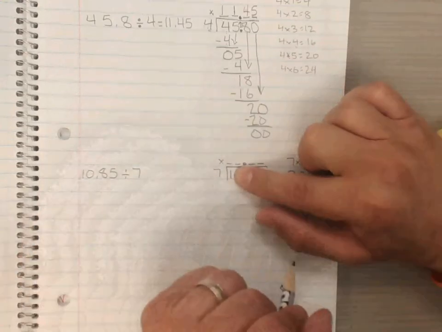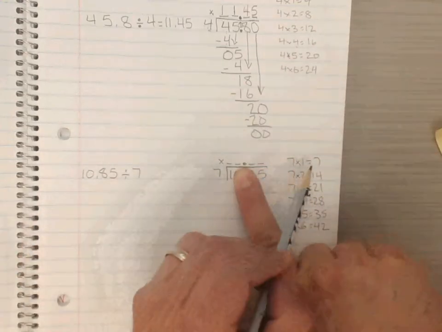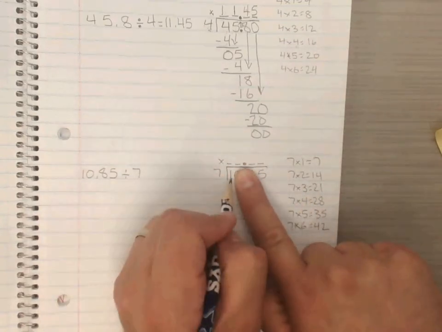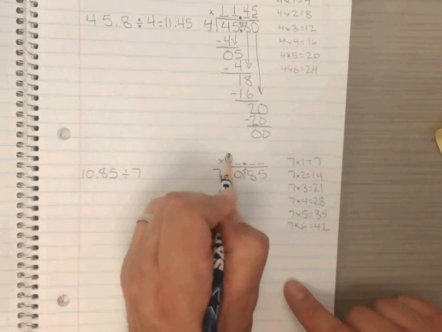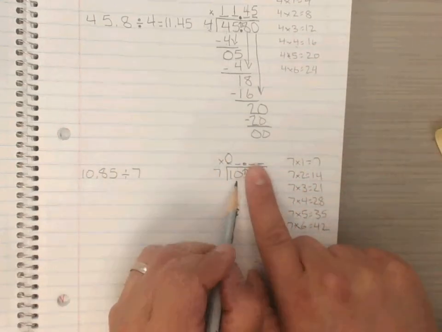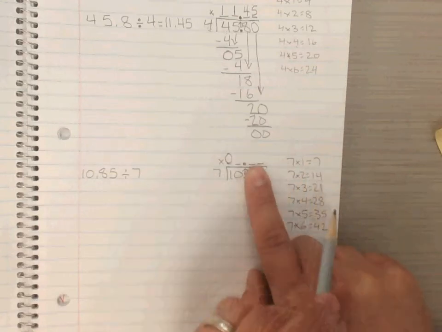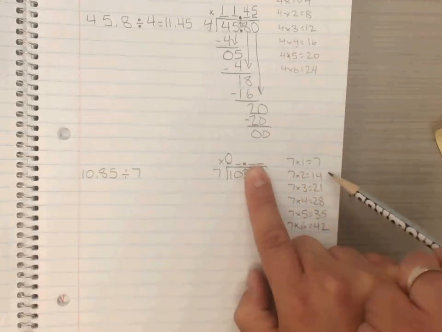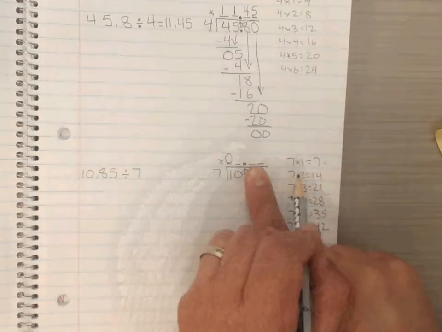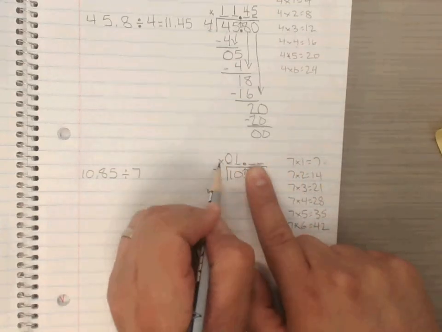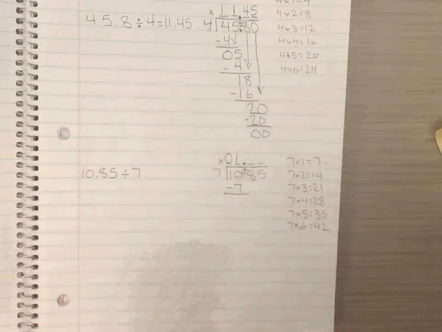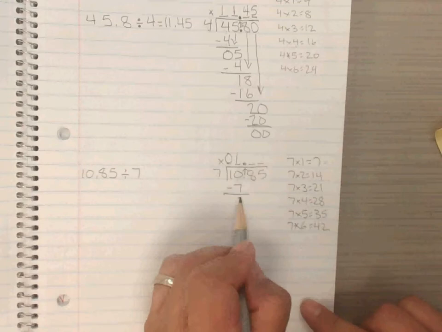Can 1 be divided by 7? Well, looking at my list, I don't see a number that is smaller than 1. So I'm going to put a 0. Now I'm going to get bigger. 10. Can 10 be divided by 7? Yeah, it can. And it looks like the largest number that's close to 10 is 7. And what gives me that? 1 times 7 equals 7. So I subtract. 10 minus 7 is 3.